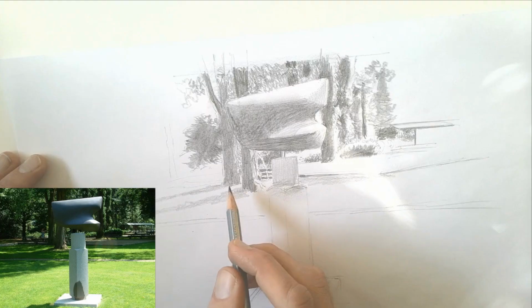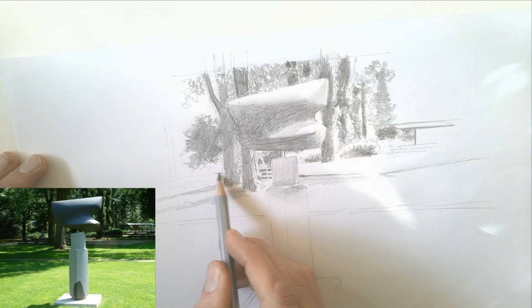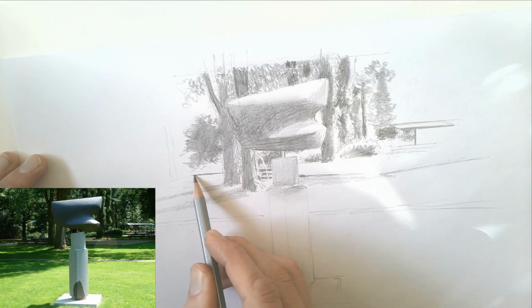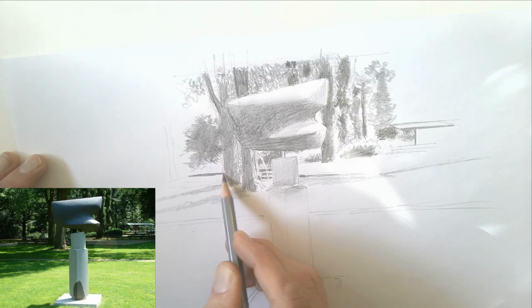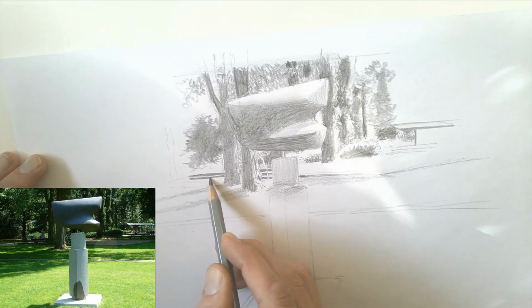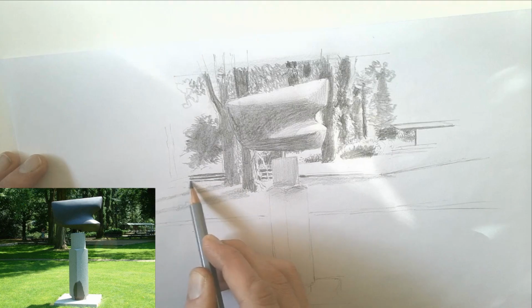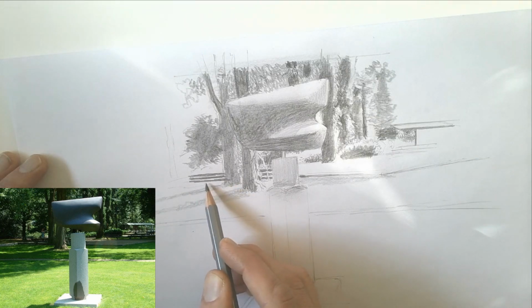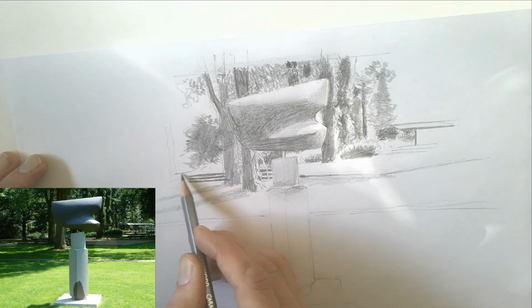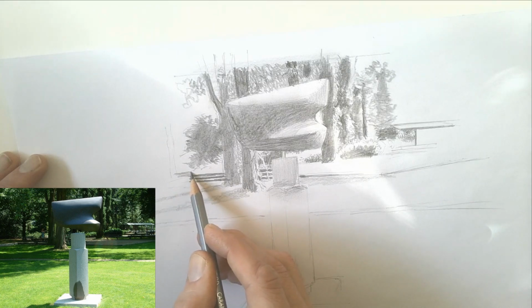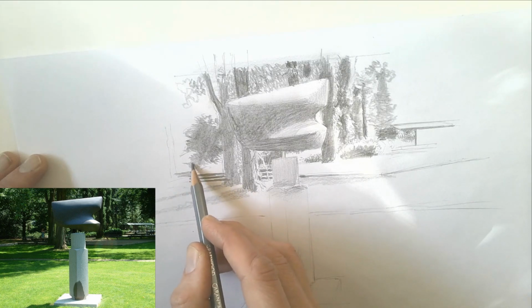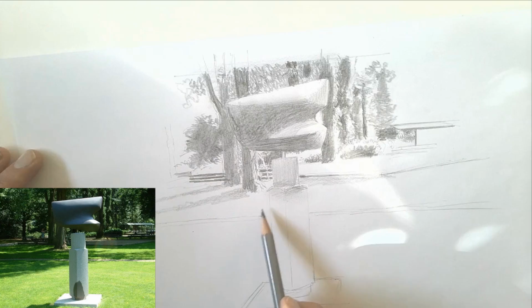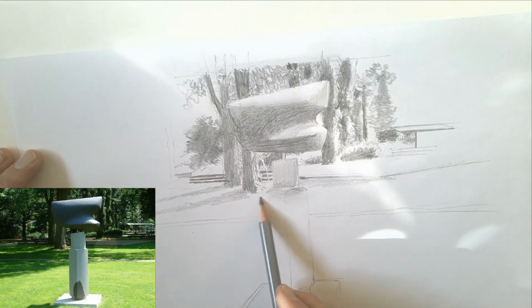Oh, there's the rest of the fence. Like a little bit more of a real thing. There's also a park bench back here. And kind of a lighter bush there. Let's get back to the shadows on the ground here.